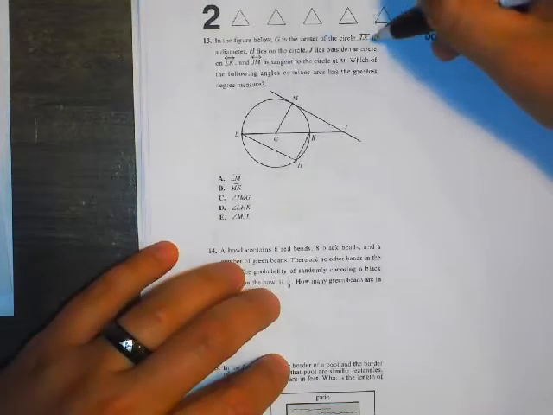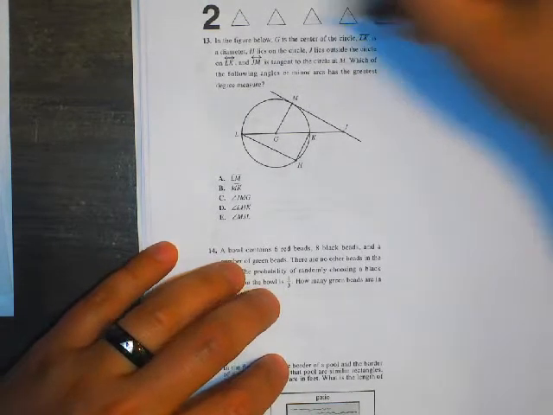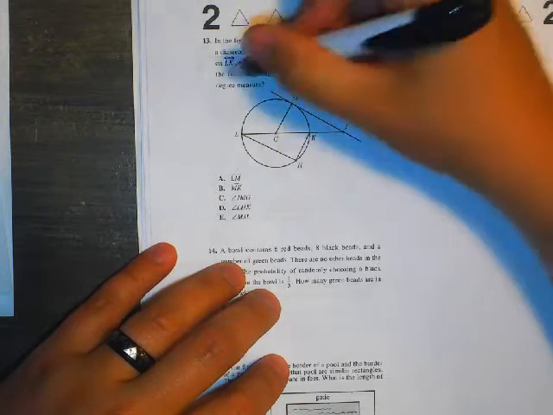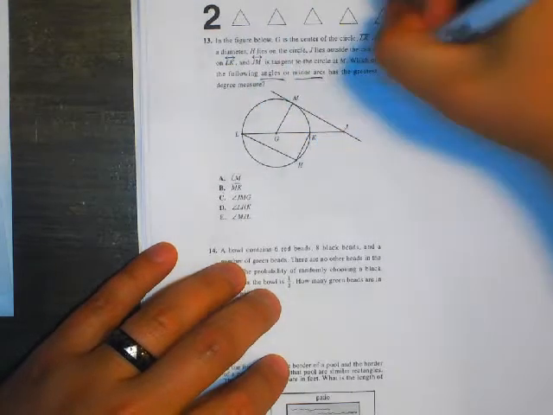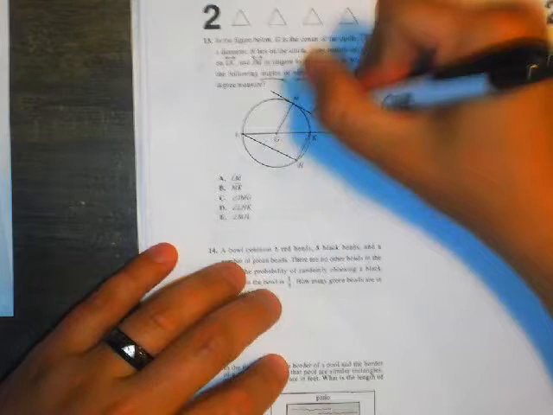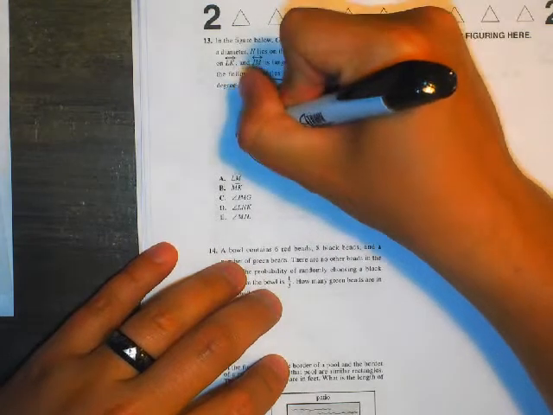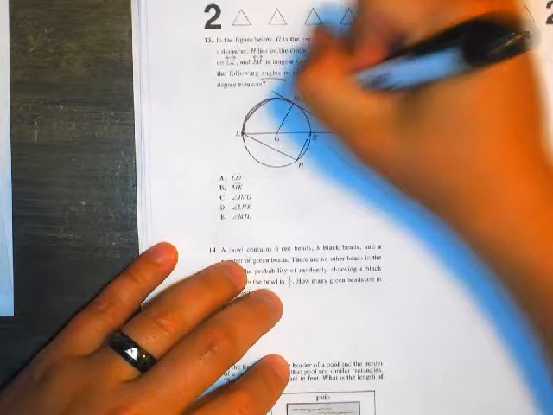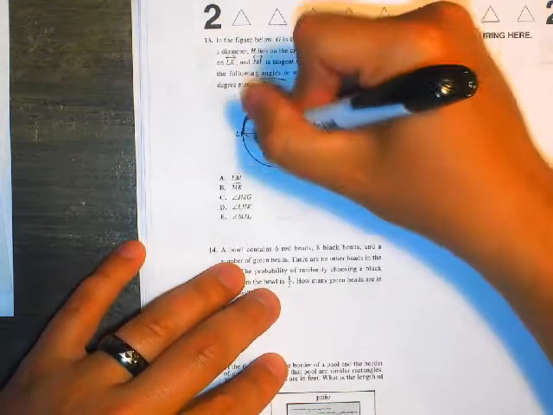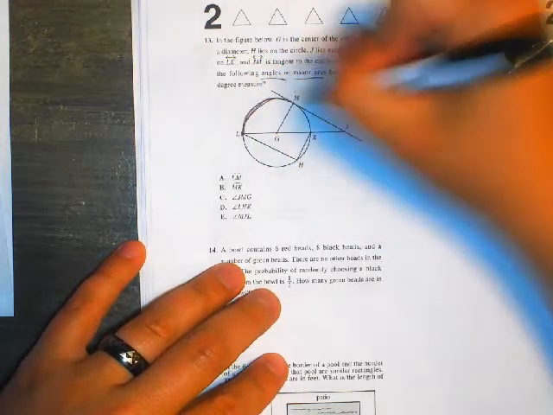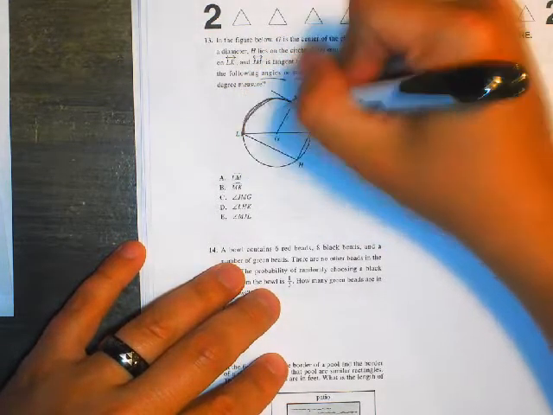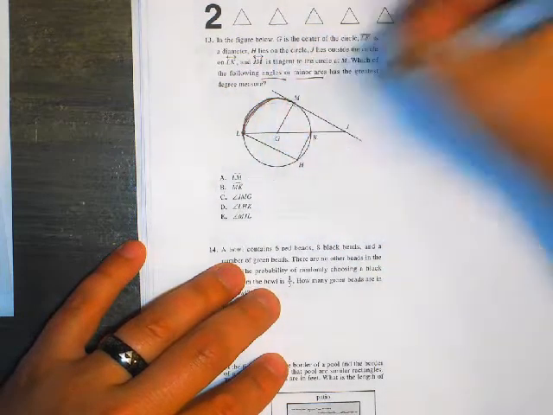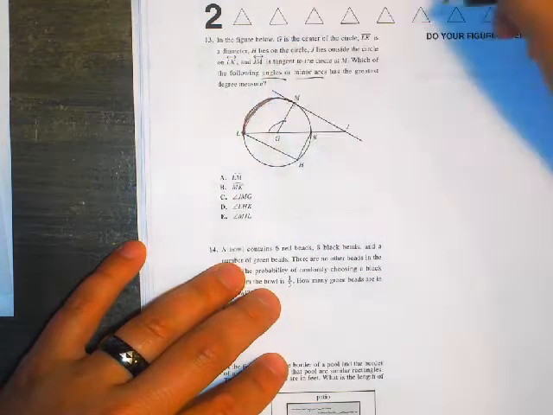Okay. In the figure below, G is the center of the circle, LK is the diameter, H lies in the circle, J lies outside the circle, LJ and MJ are tangent to the circle. Which of the following angles or minor arcs is the greatest? A minor arc is the measure between 2 letters along the circle, the shortest distance. Because remember, you could go the other way around to get to N, but that would be the major arc. The minor arc and the major arc.